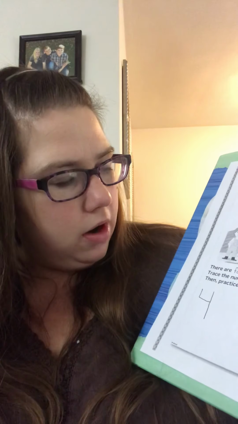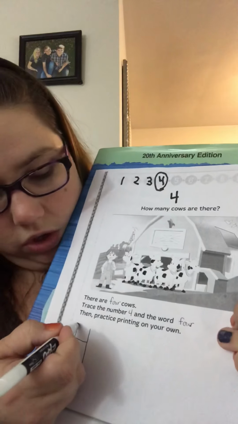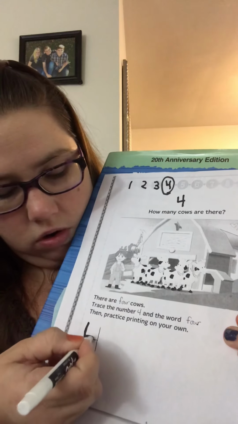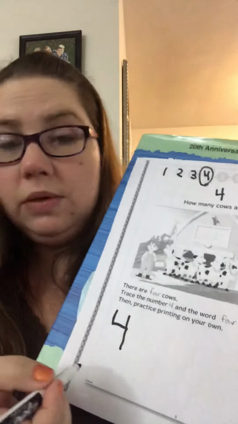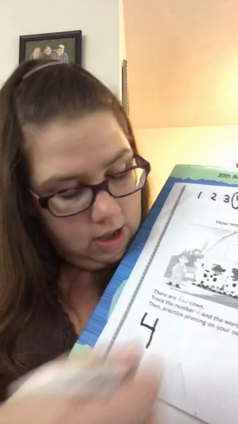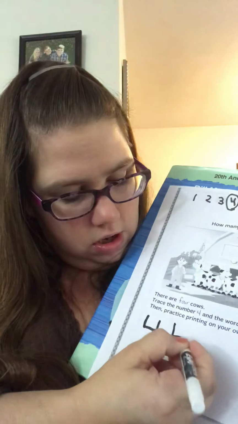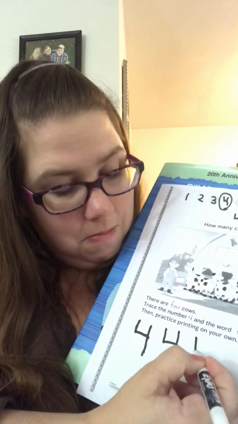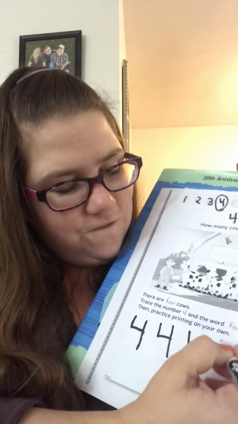Trace the number 4, then practice printing. Printing means to write, so you're going to start lie down, over, down. You see, writing numbers and letters is all full of lines and curvy lines, little lines and big lines, little curves and big curves. So this is a little line, big line, number 4. And then make them by yourself. Make 4 fours.